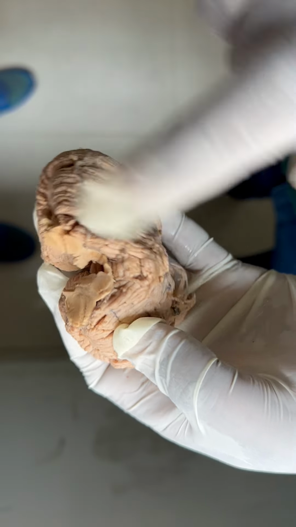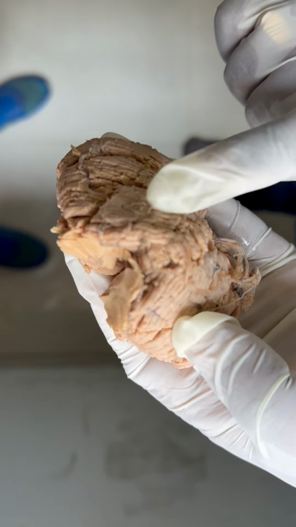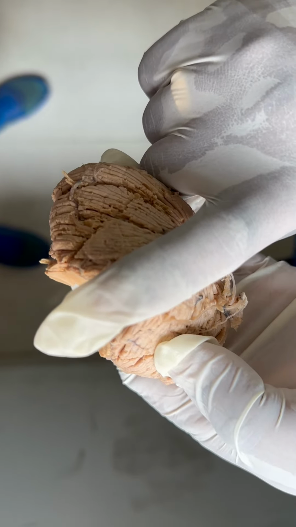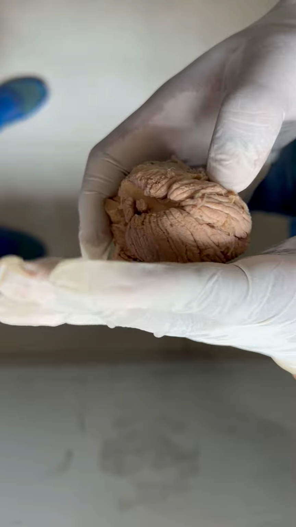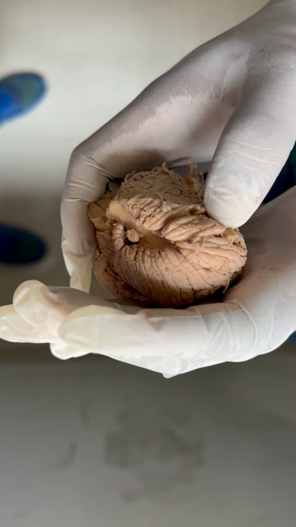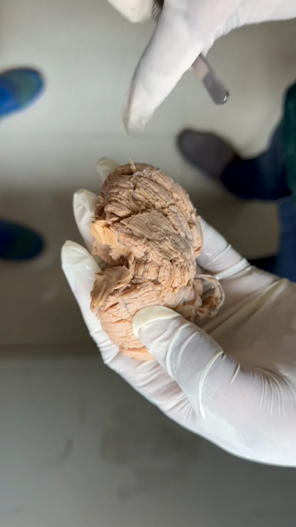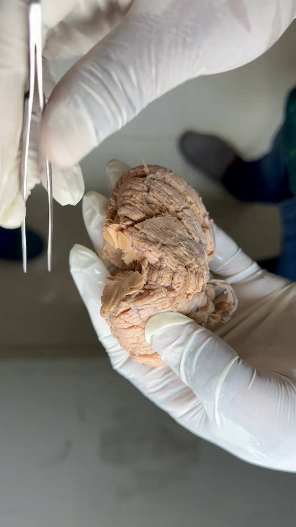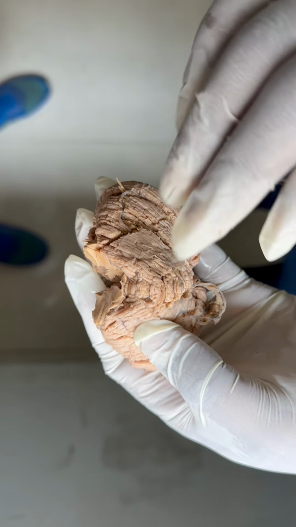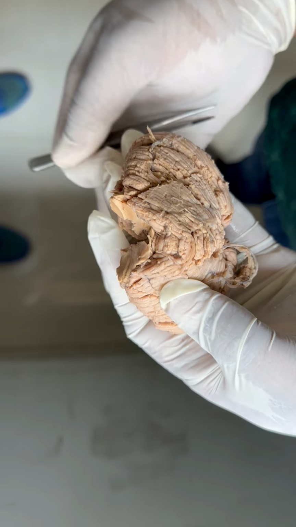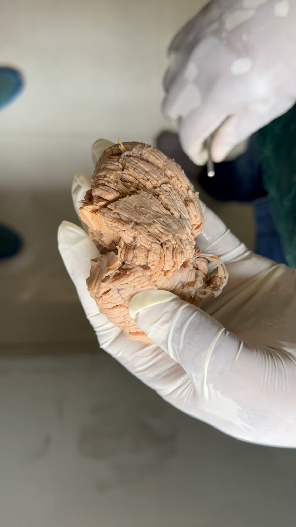Then posteriorly, you already know this is the infratentorial surface. Superiorly it is bounded by the tentorium cerebelli, and inferiorly we are going to have the squamous part of the occipital bone. So these are the three relations of the cerebellum. Anteriorly we have the pons and the medulla. Posteriorly, the superior part has the tentorium cerebelli, and inferiorly the squamous part of the occipital bone.